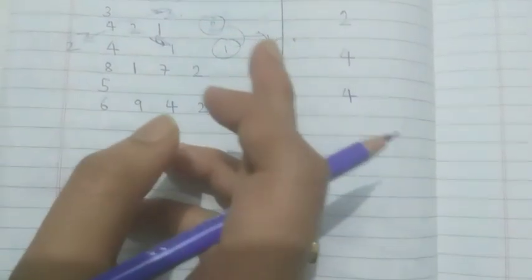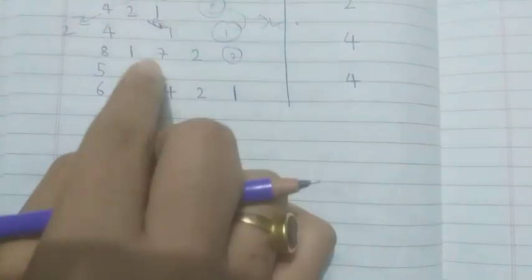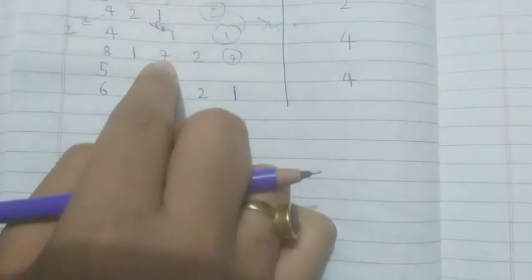For this 8, towards the left nothing is greater, towards the right nothing is greater. For 1, towards the left 8 is greater, so 8 minus 1 is 7. And for the other 1, towards the right 7 is greater, so 7 minus 1 is 6.